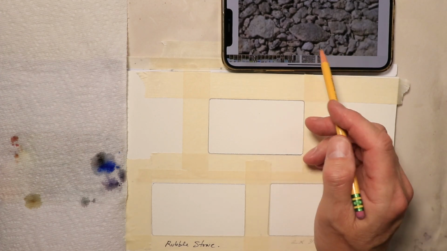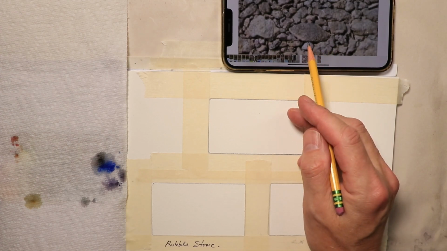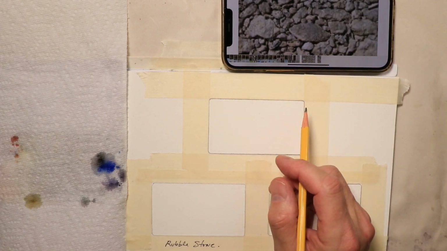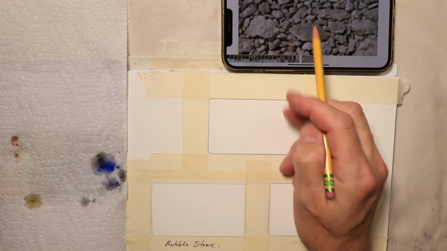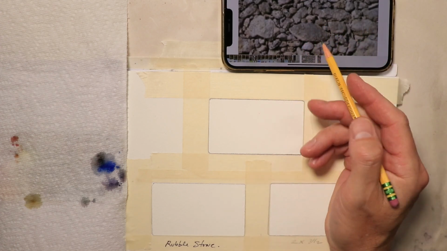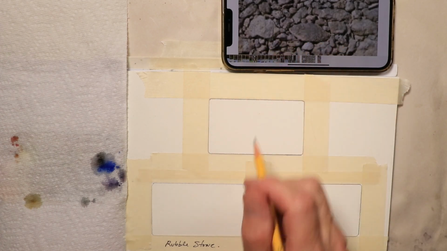I'm a mason by trade. That's my construction trade that I started in many, many years ago. So this is very familiar to me, doing stonework. I used to do stonework. So I'm going to use this general idea of this photograph, but I will change it just a little bit. But we'll get the same idea of this type of stonework.